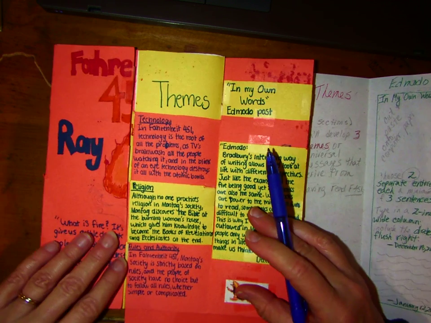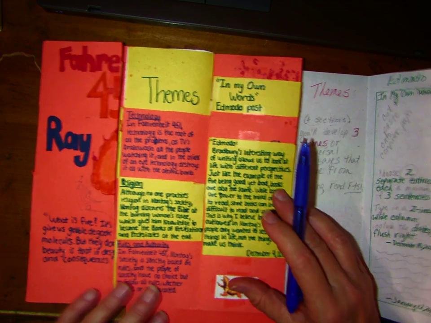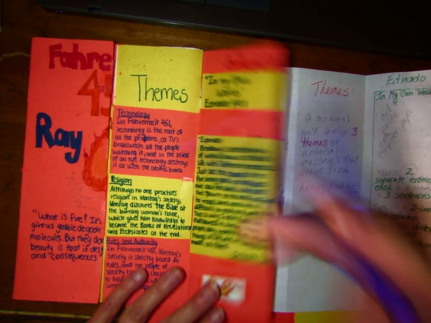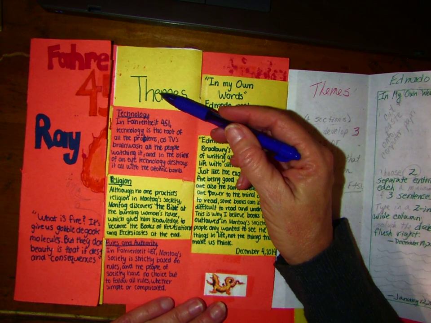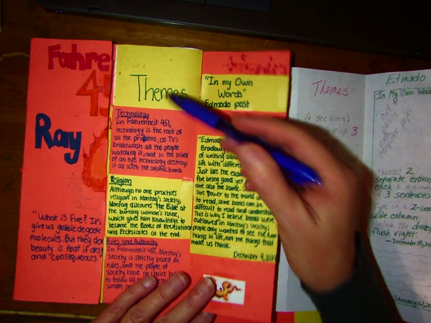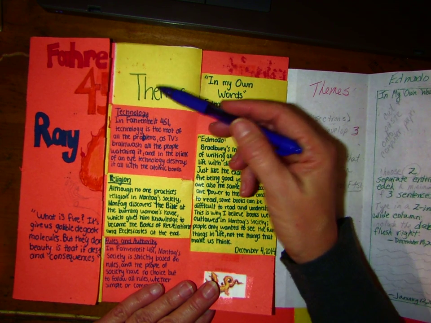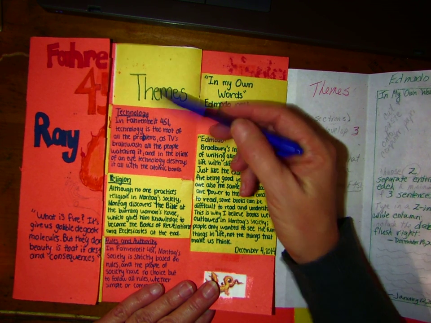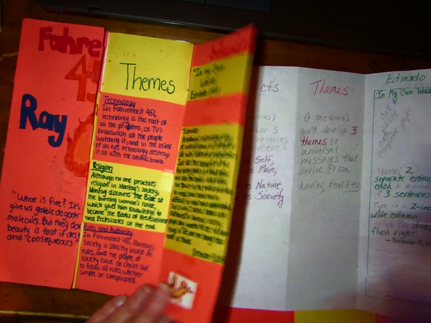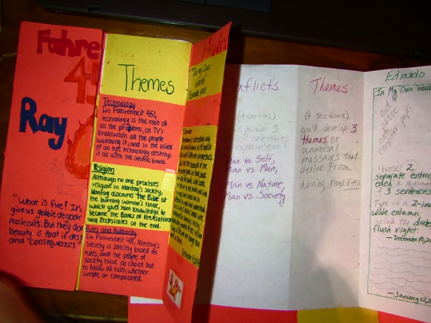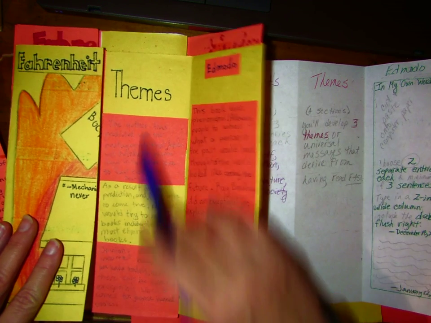The third column will cover themes, and as you recall, a theme is a universal message, kind of like the universal question. But we're not asking a question, we're presenting a statement. So you will have 3 themes, just as you had 3 conflicts. The top box, top space says themes, and you'll come up with 3 themes related to whatever you'd like. This student chose to label them. You don't have to. You can just write your theme.